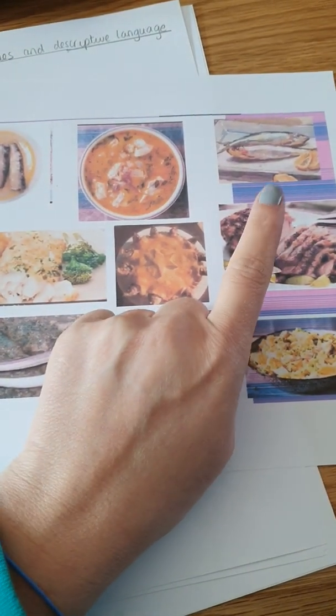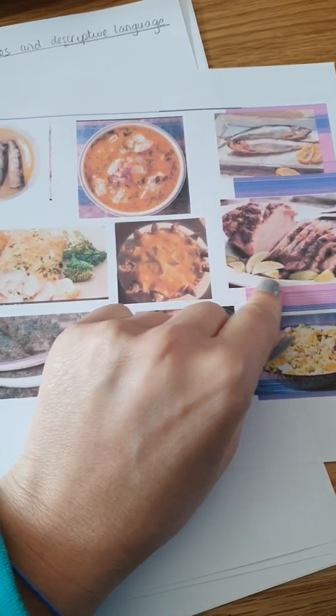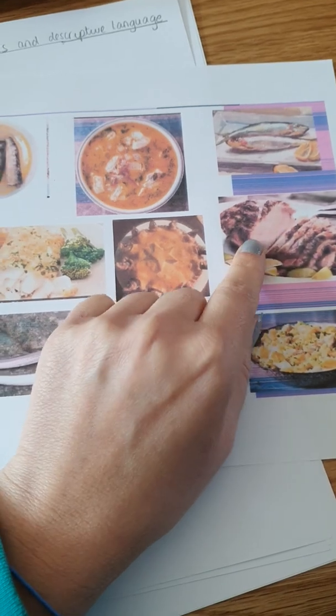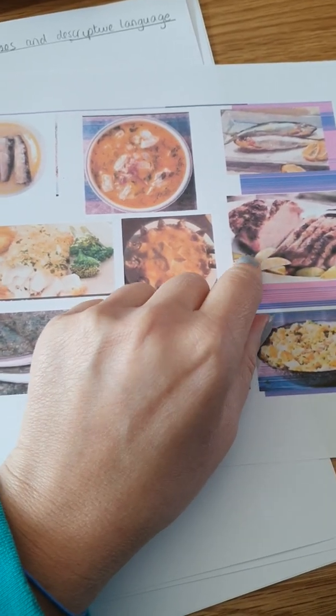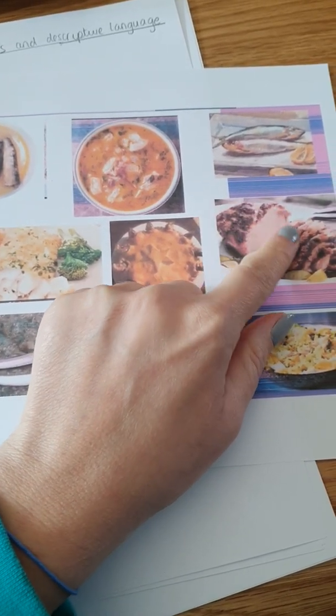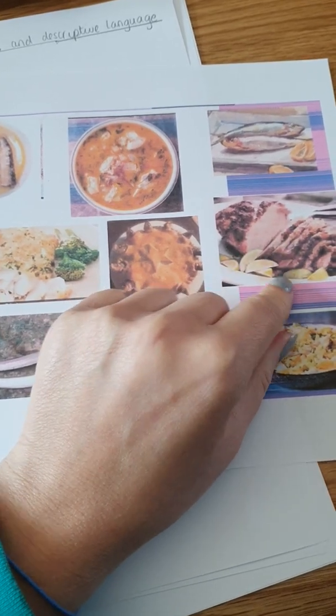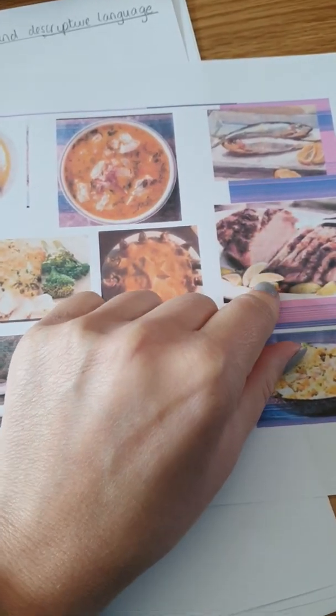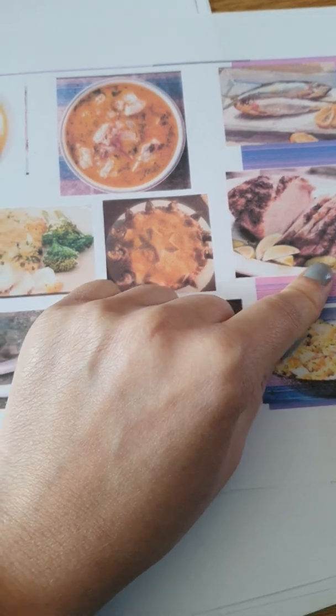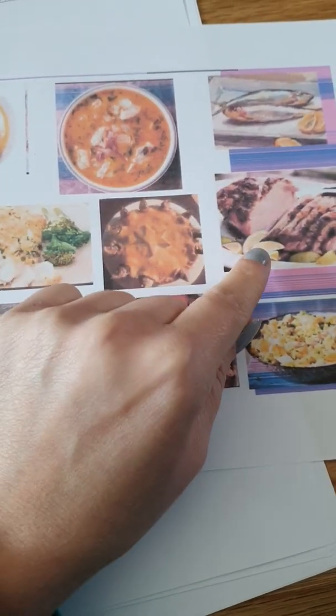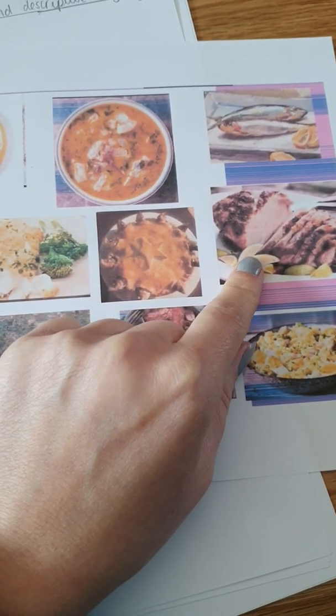Hopefully we've all figured out that it's this one, okay? So we could actually say the crackling pork covered in a juicy sauce. I know it doesn't look very juicy there, but it is actually, the picture's not the best quality there, okay? Or we could talk about the juicy limes that are near it, okay?